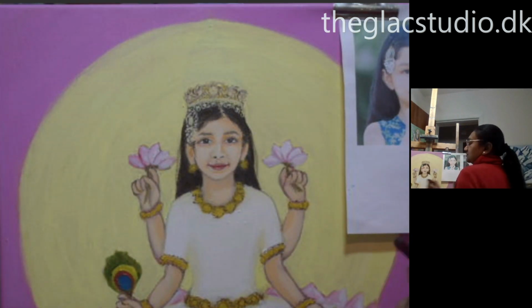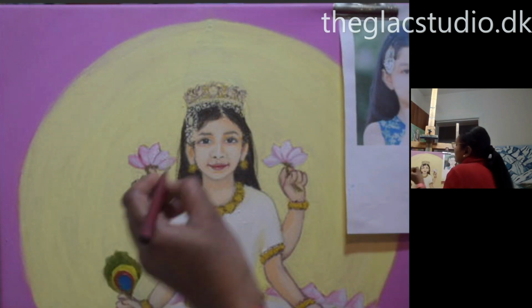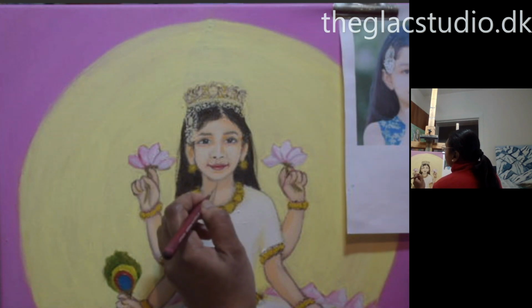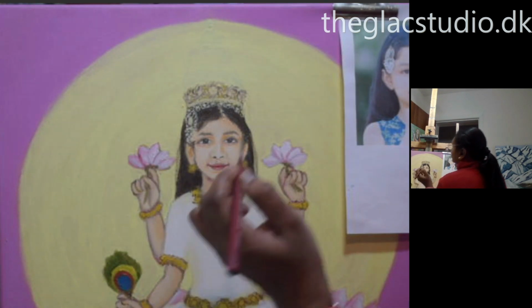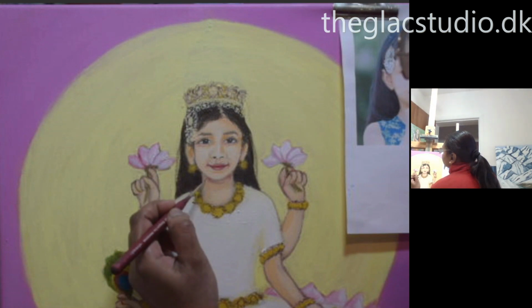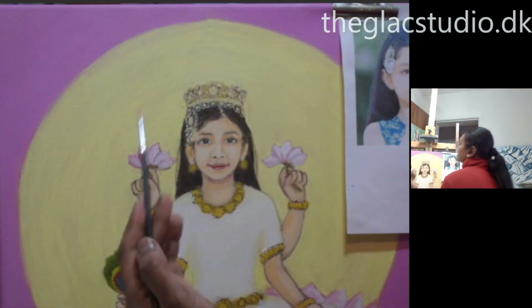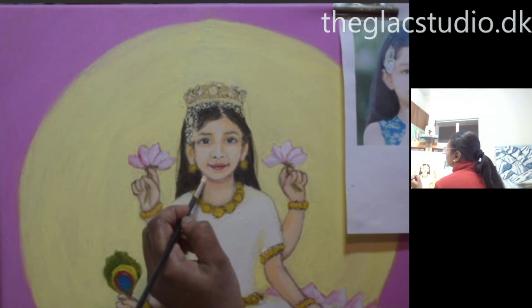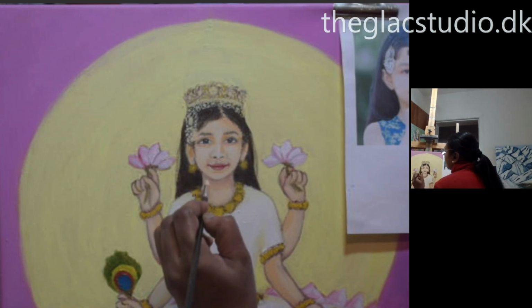Okay. The burnt umber and crimson combination can come back one more time here. Let's blend that. Ever so lightly.